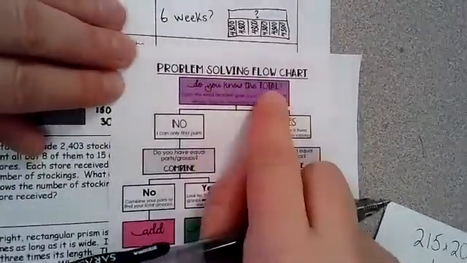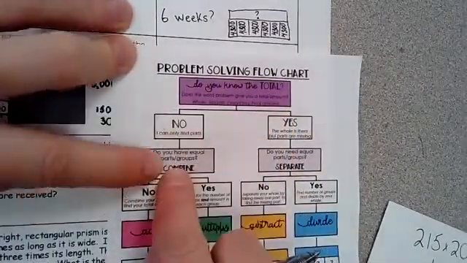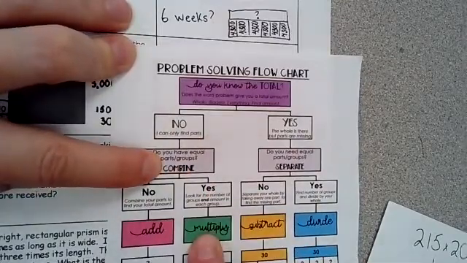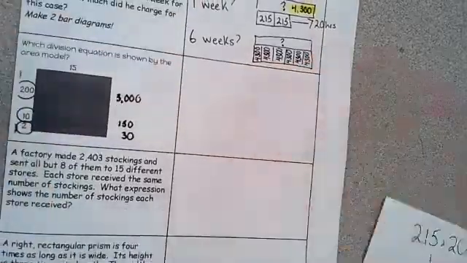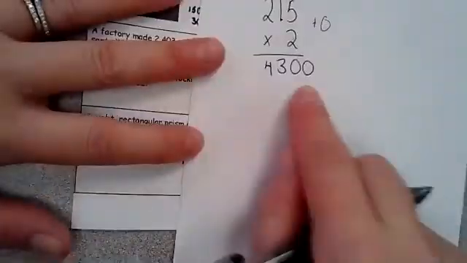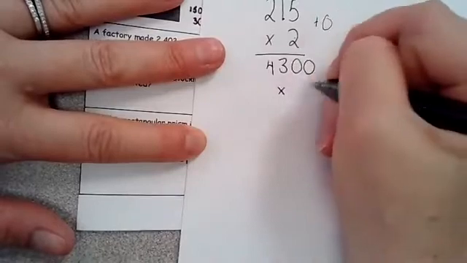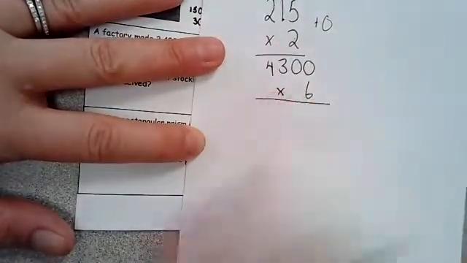Do I know the total? No, I don't. Do I have equal groups? Yes, I do. So multiply. I'm going to multiply $4,300 times 6 weeks. So I'm just going to come right here. I'm going to add 6, multiply, add 6 down here.